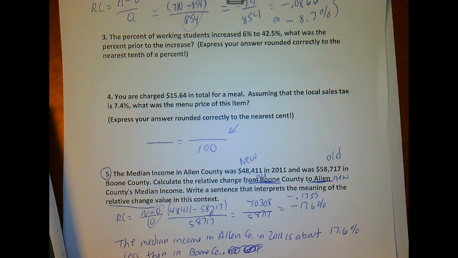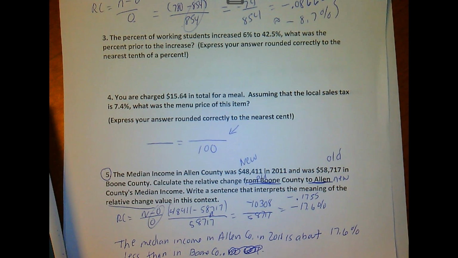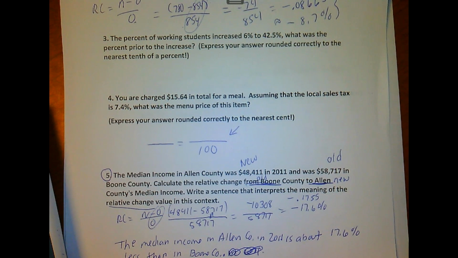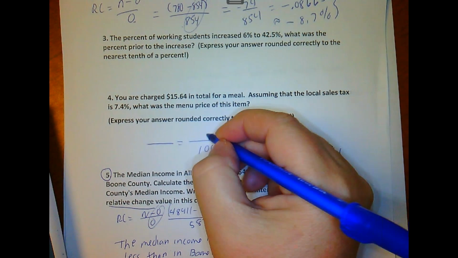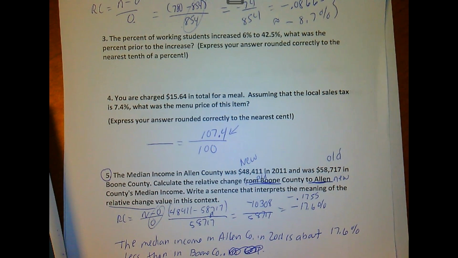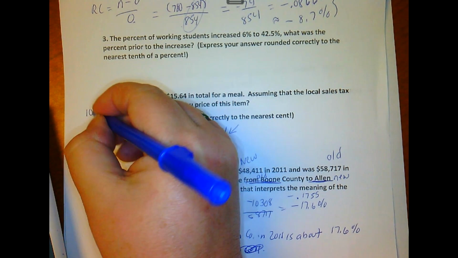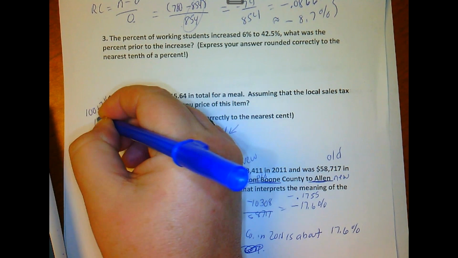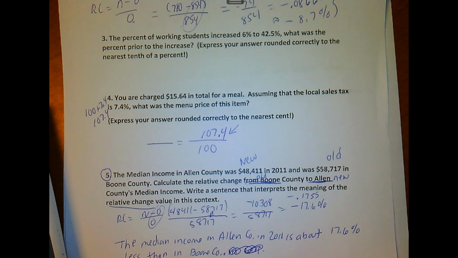What is going above it? It's a sales tax of 7.4. So is that 100 plus 7.4 or 100 minus 7.4? Plus is correct. Remember, in this method, the decimal is moved for you. You don't have to worry about it. So this is 100 plus the 7.4. You're halfway there.